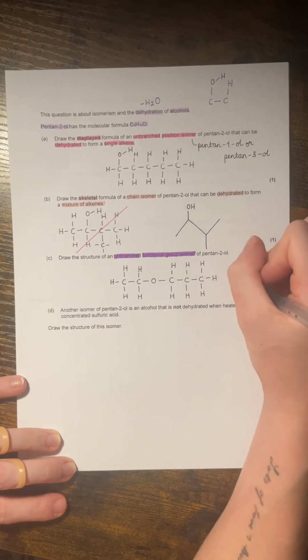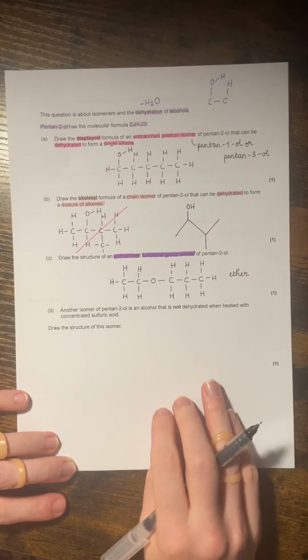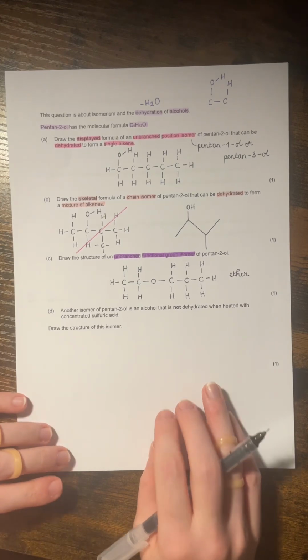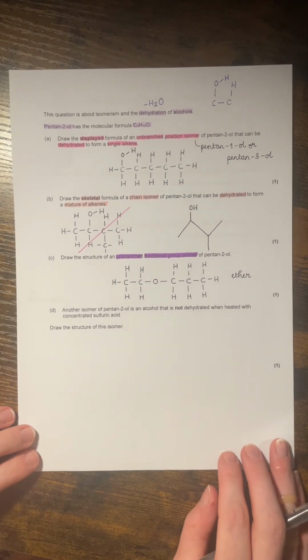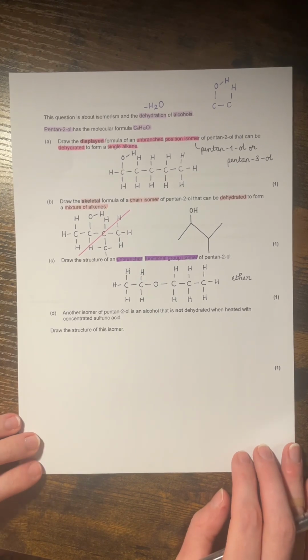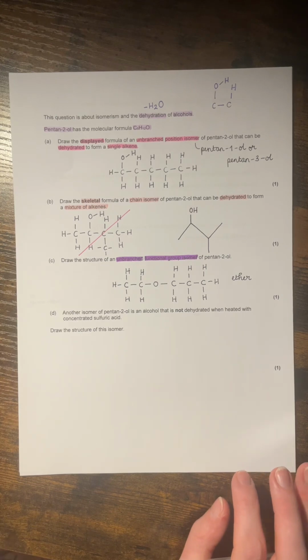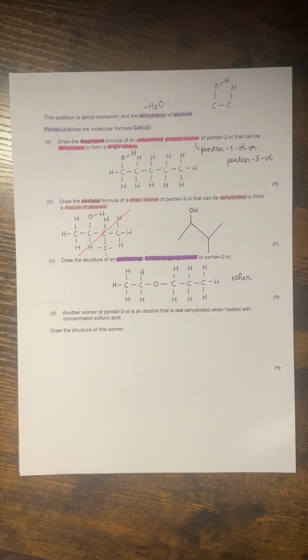So yeah, and for anyone who is interested, that is an ether. In terms of you knowing that that's an ether, it's not really on the spec anymore. You certainly don't have to know the names of any ethers or anything like that. But like I say, you will come across lots of ethers when you have a look at NMR in year 13.